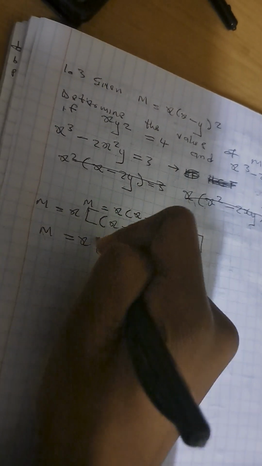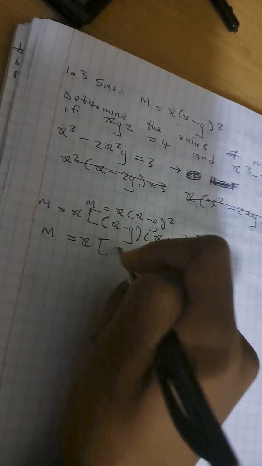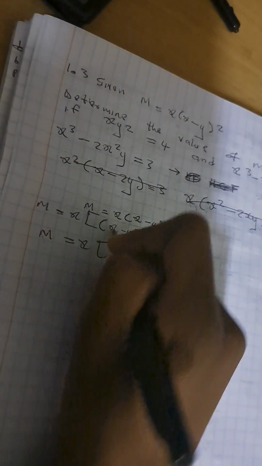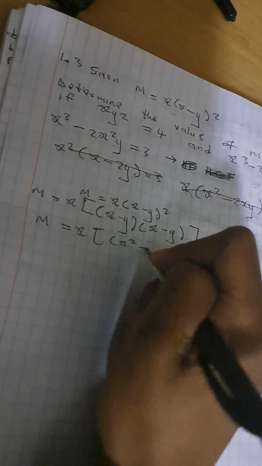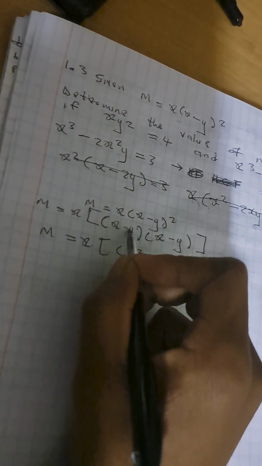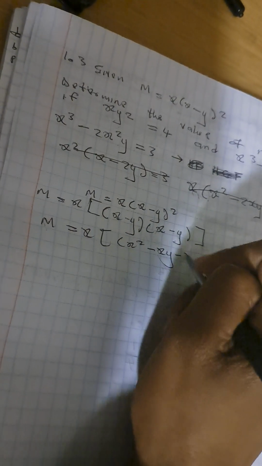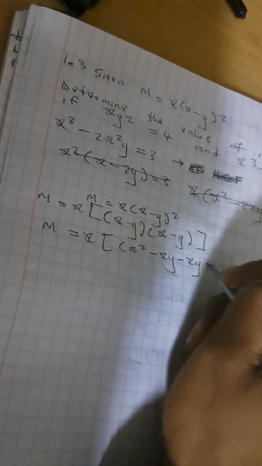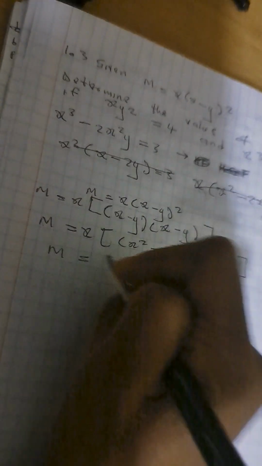So we deal with what's inside. So x times x, that is x squared. X times negative y is negative xy. Negative y times x is negative xy still, plus y squared, like that. Then m is equal to x.